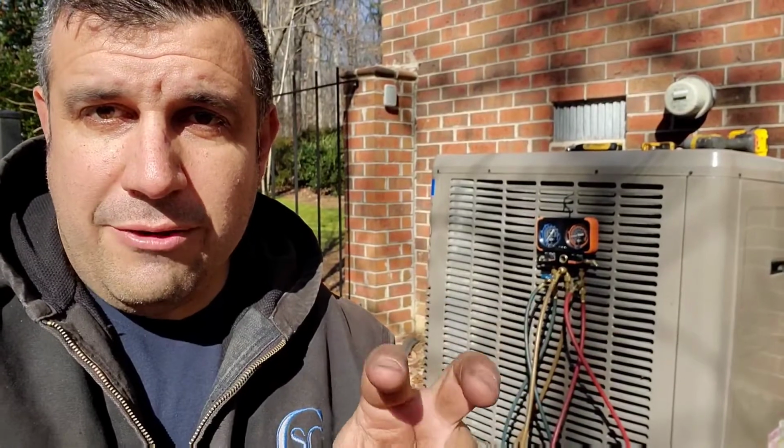So the lesson here is a lesson that I keep apparently having to learn the hard way over and over again. When you charge a unit, charge slow. Try to weigh the charge in, and if you're checking the unit in heating mode, don't get fooled by a low approach. It doesn't necessarily mean that the unit is undercharged. It could be overcharged.